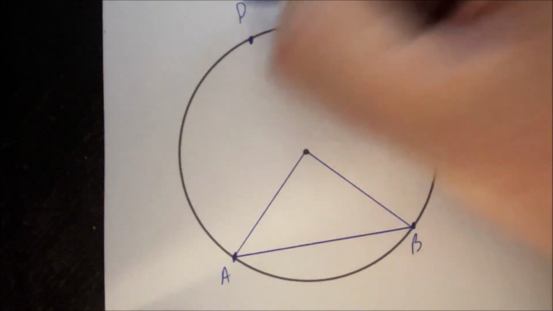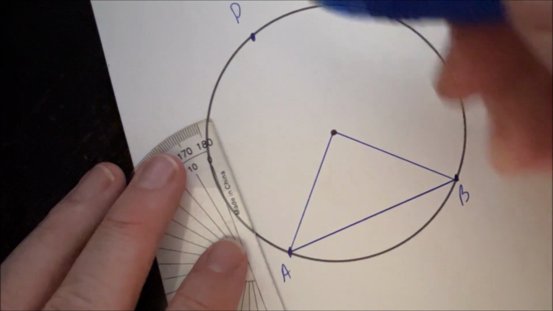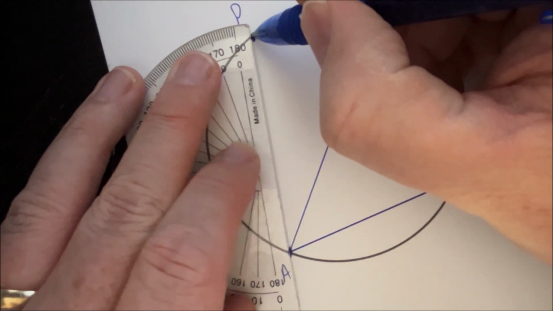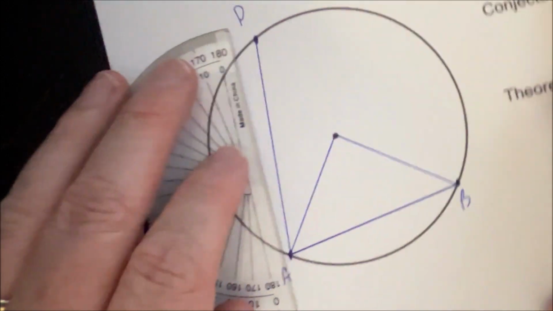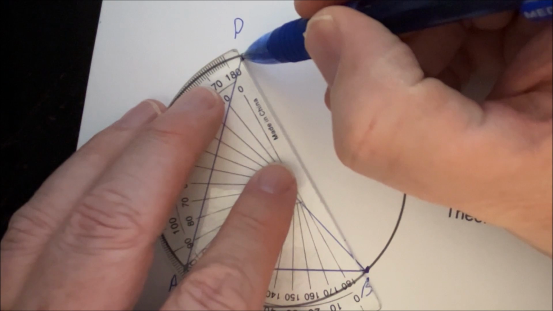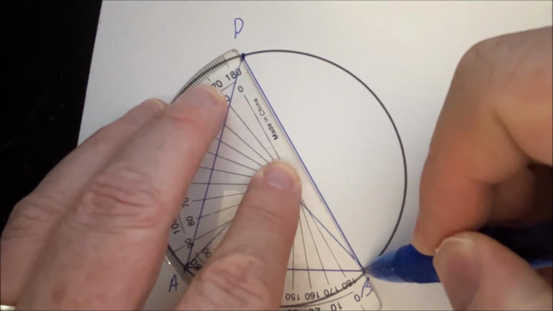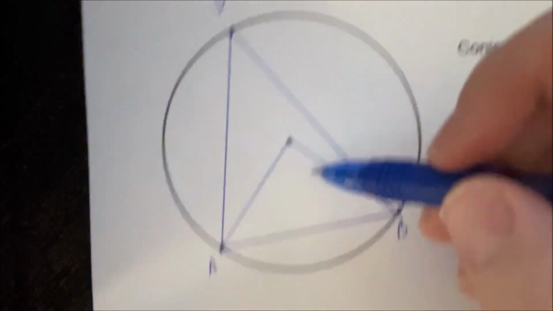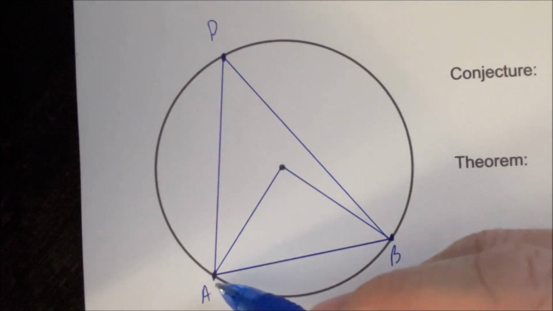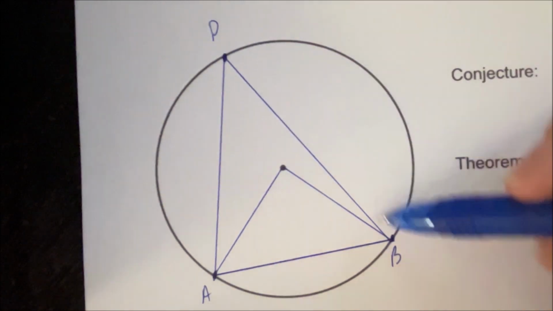Doesn't matter, it could be anywhere. And now you're going to go from your chord to that point instead of going to the center. And of course go from both sides. So we have the chord AB going to the center, and then from the chord going to any point on the circle.